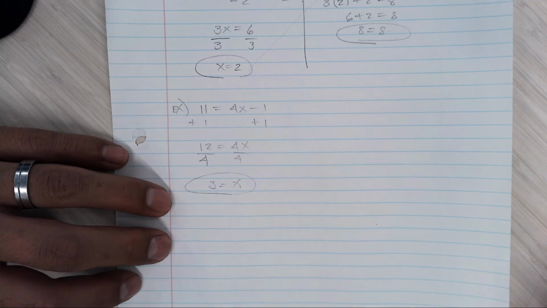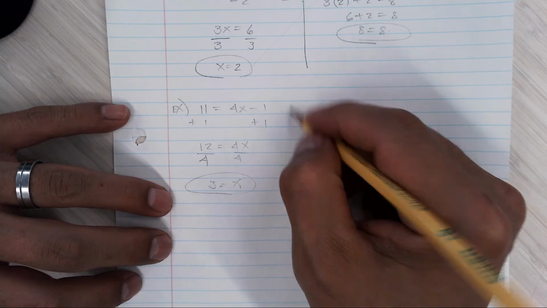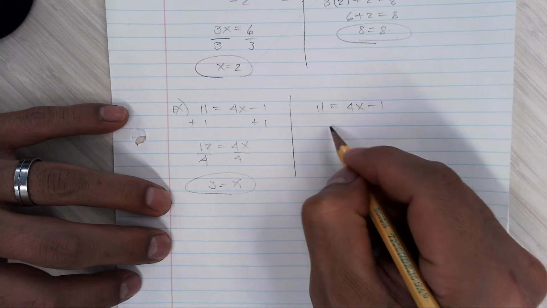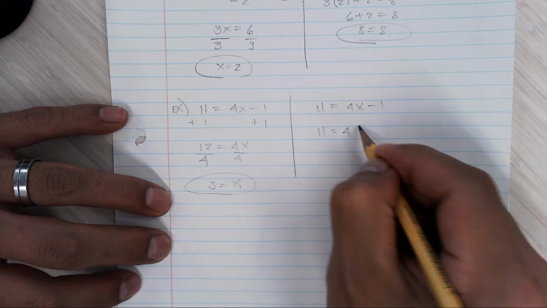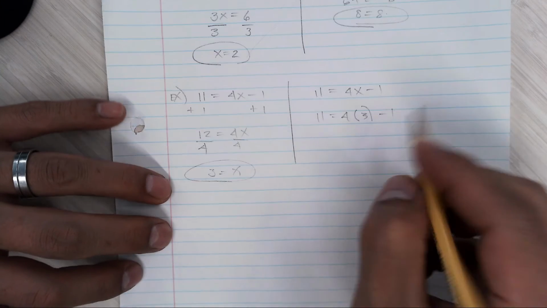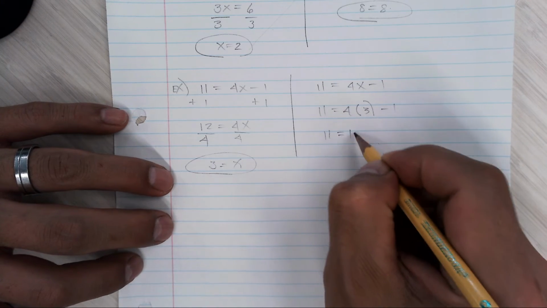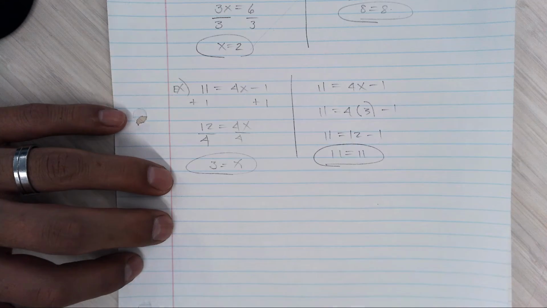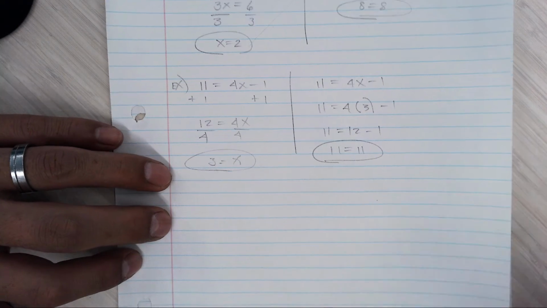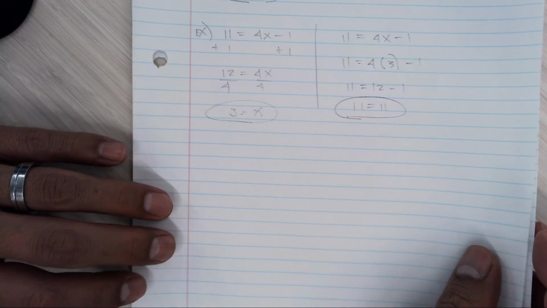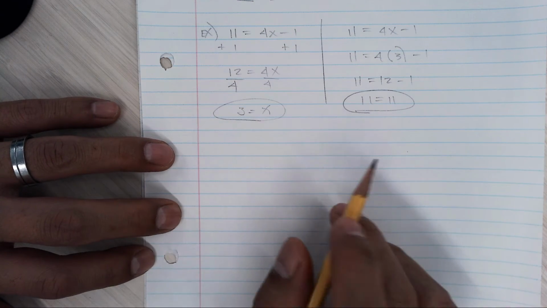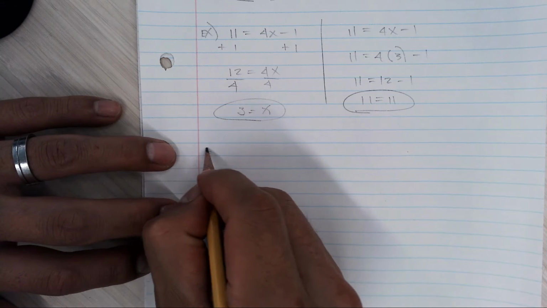Okay? Again, do the check. 11 equals 4x minus 1. 11 equals 4 times 3 over here, minus 1. And 11 equals 12 minus 1. We've got 11 equals 11 on this side. Okay? So I'm hoping you're finding this just as easy as the last two. I think I'm going to give you just a couple more examples here.